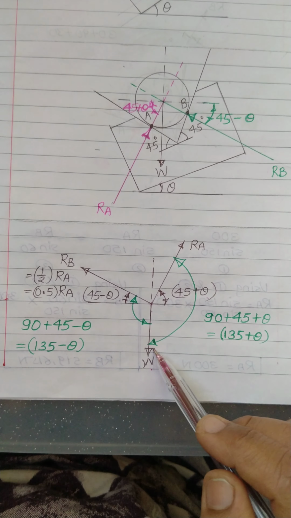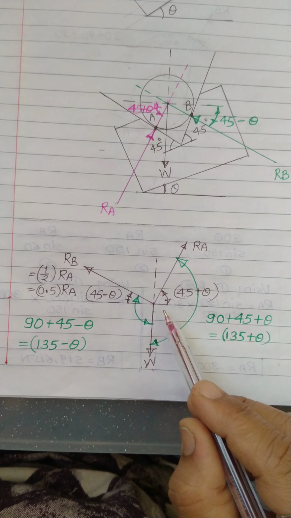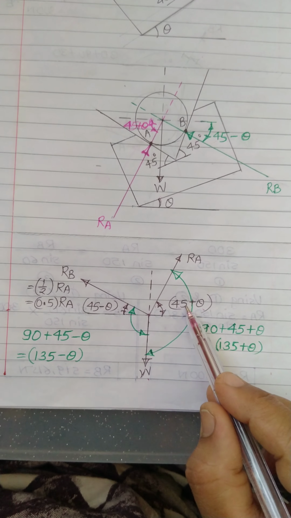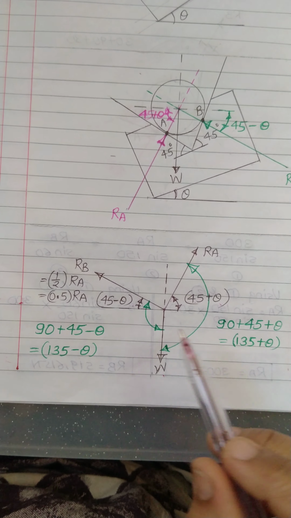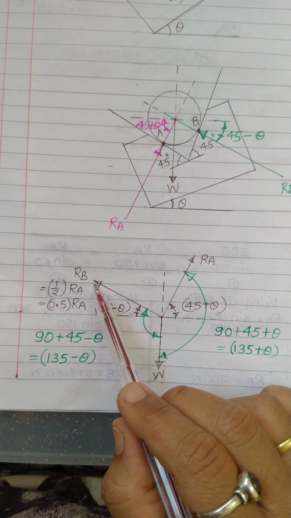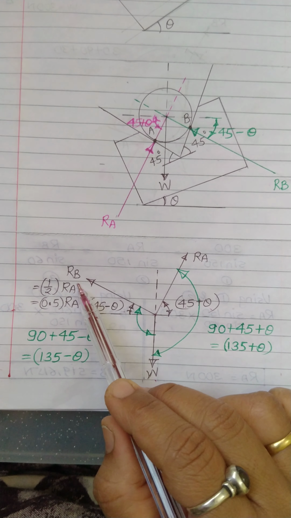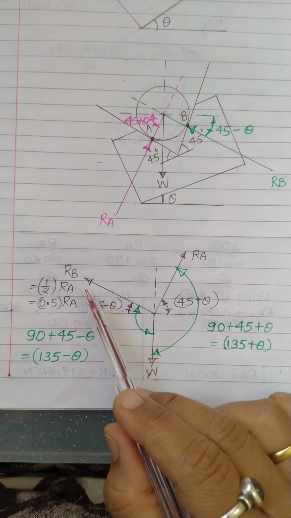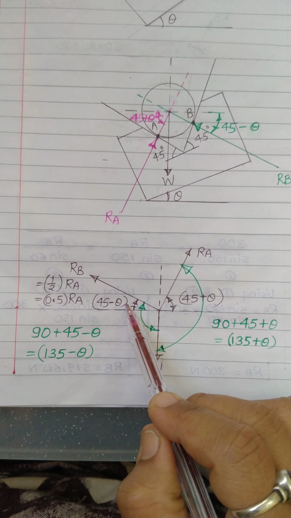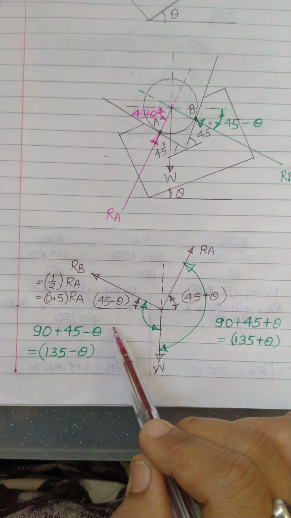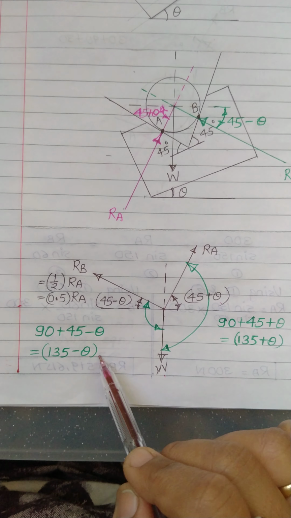Now look, the angle between W and RA will be 90 plus 45 plus theta, so this will become 135 plus theta, whereas the angle between RB and W will be 90 plus 45 minus theta, so this will become 135 minus theta.